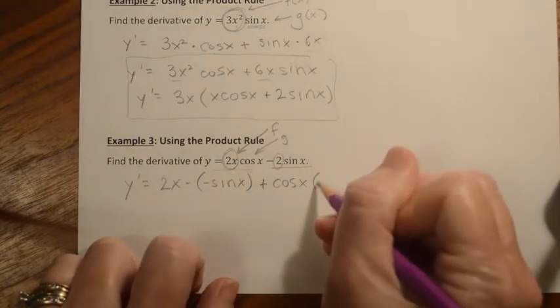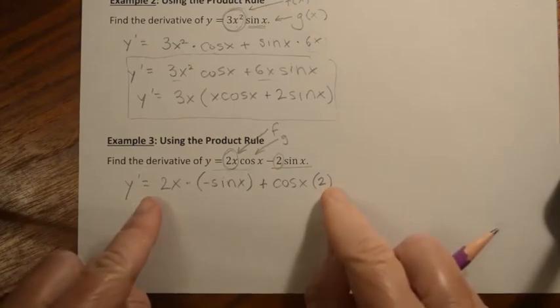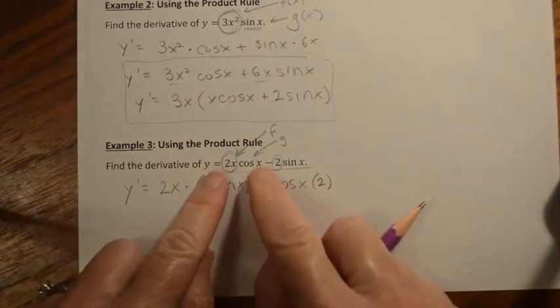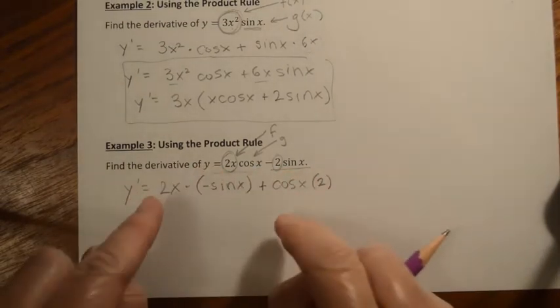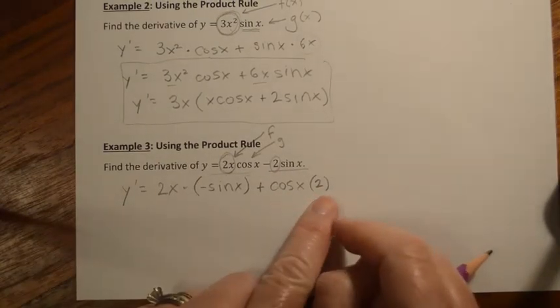Derivative of the first is just 2. Right? And that takes care of the derivative of this part right here. All right? First times the derivative of the second plus the second times the derivative of the first.